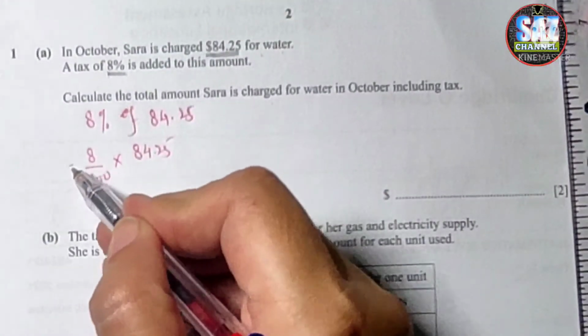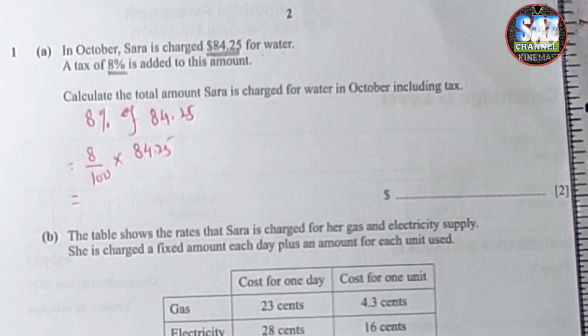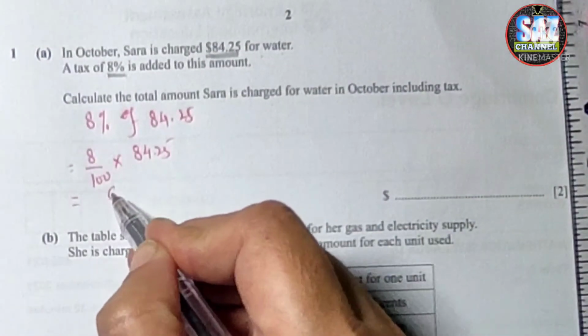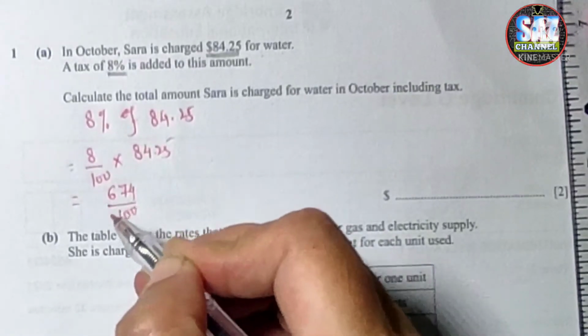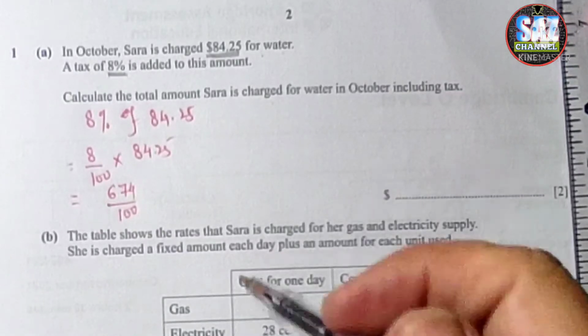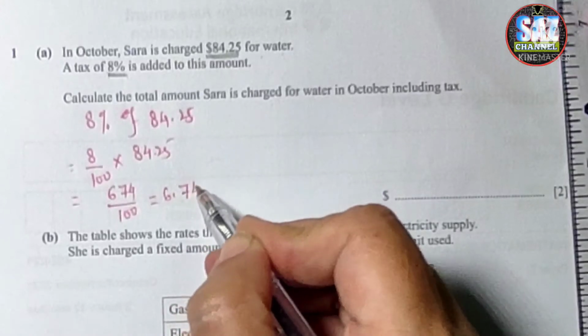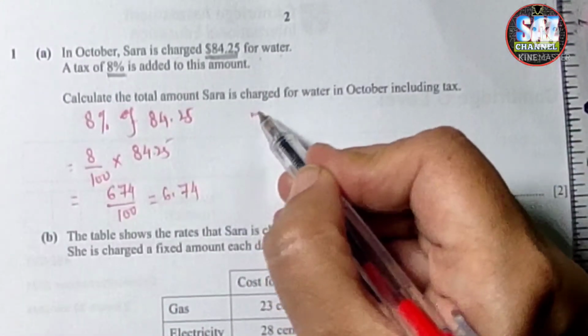We can perform this calculation with the help of a calculator, because this is P2. 8 multiplied by 84.25 gives me 674, and when I divide this by 100, I will have 6.74.